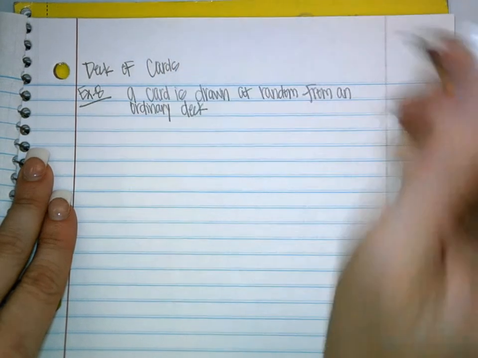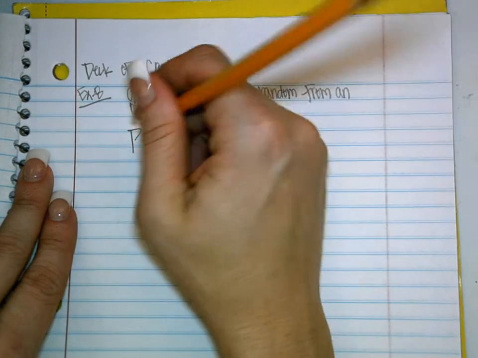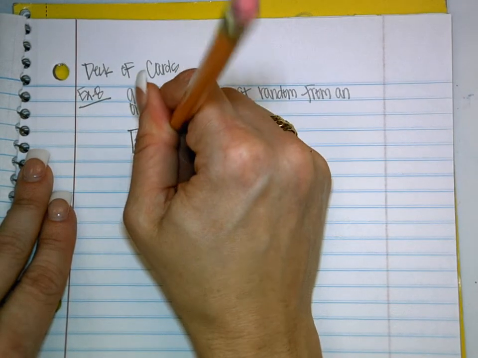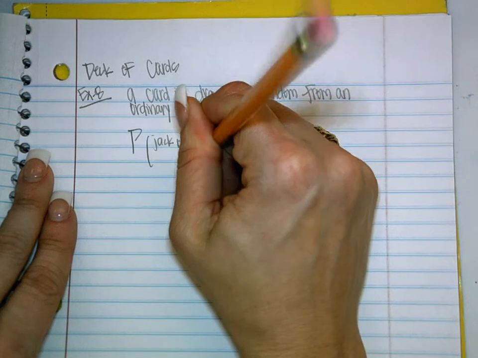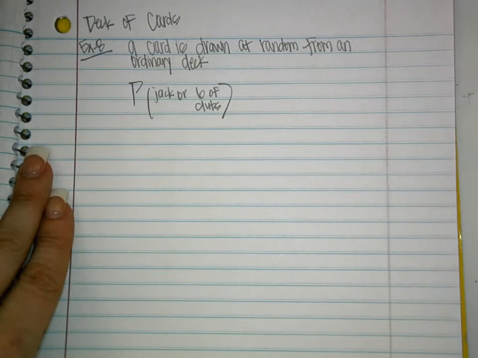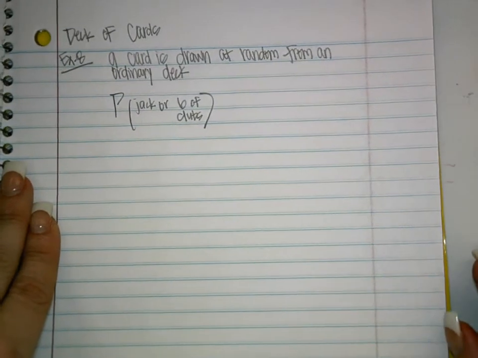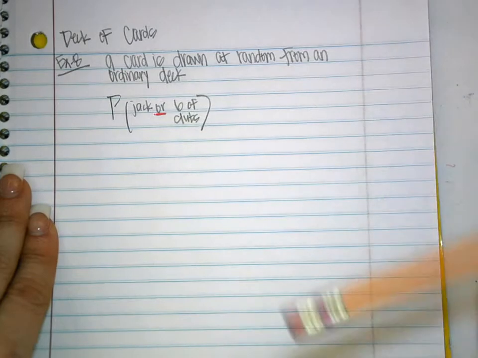A card is drawn at random from an ordinary deck. What's the probability that it is a jack or a 6 of clubs? Automatically, when you see the word "or," what does that mean you're going to do? Add together.